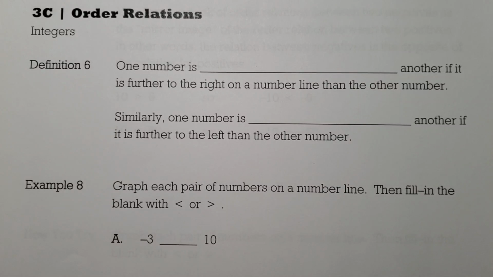Hello, I'm Professor Rad, and today we're going to talk about order relations with integers. So let's start out with a definition.